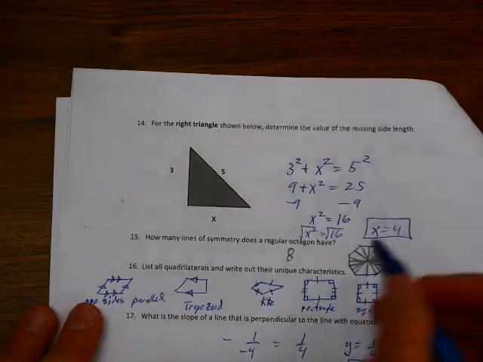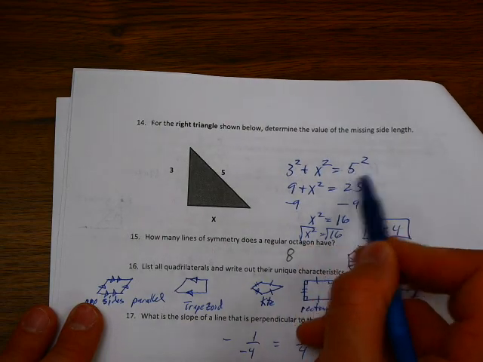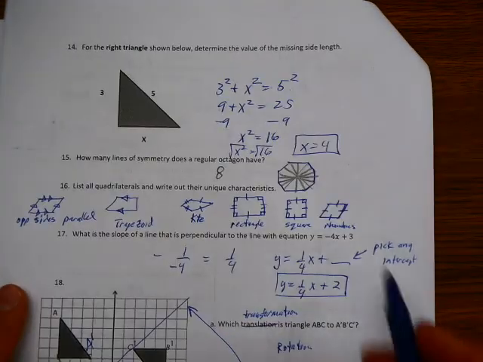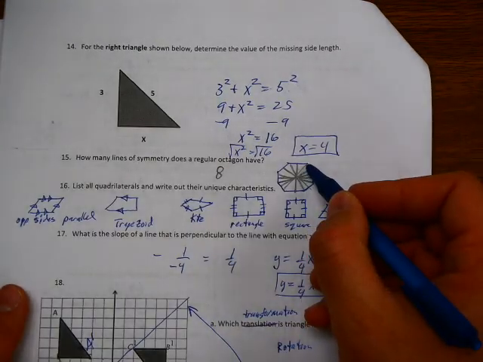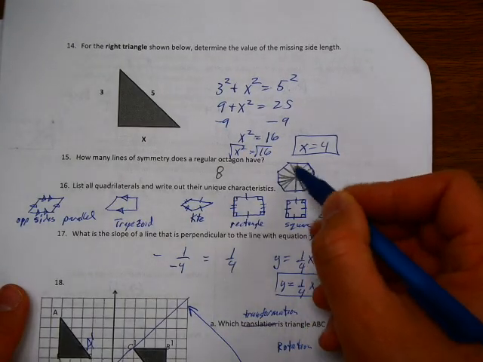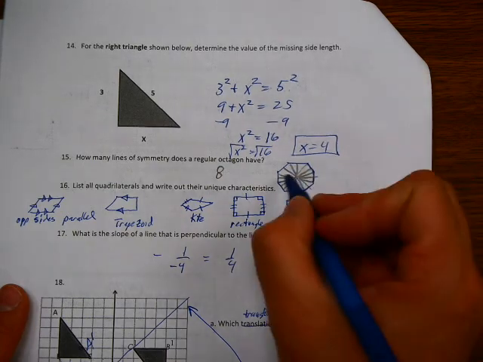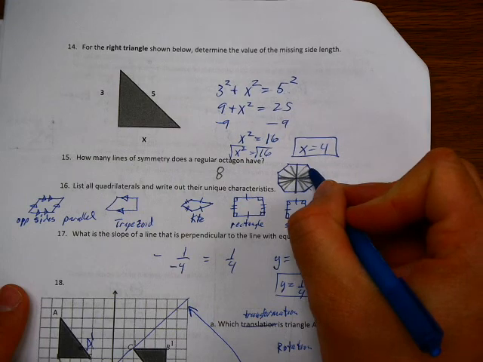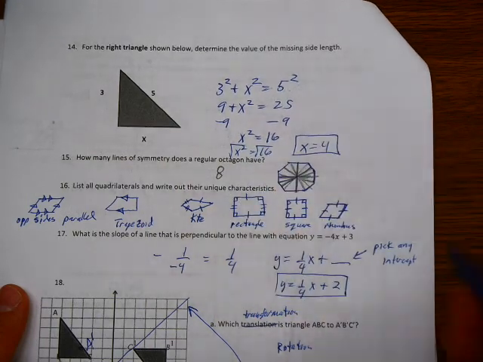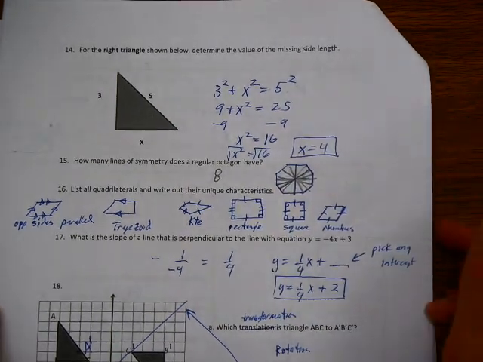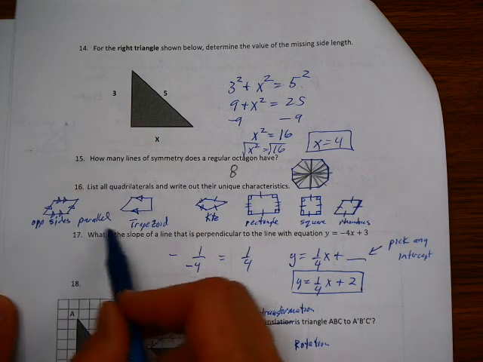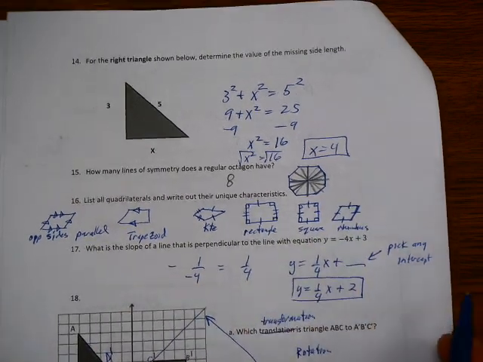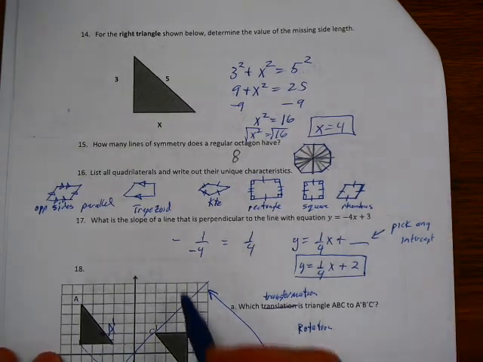Here is Pythagorean Theorem. Make sure that the 5 is the one by itself on one side because it's the hypotenuse, the longest side. Diagonals here. Well, lines of symmetry, I first draw on all the diagonals and I didn't do it real well. But then it can split each side down the middle. So I draw all those in, I come up with 8, the same number of sides that I have. Parallelogram, trapezoid, kite, rectangle, square, rhombus. Make sure you know those unique characteristics.